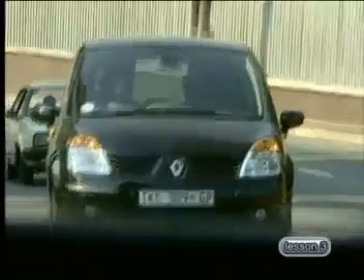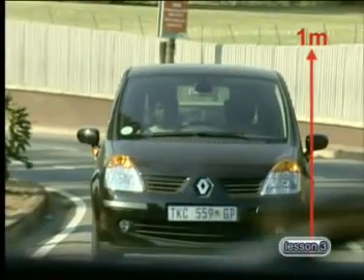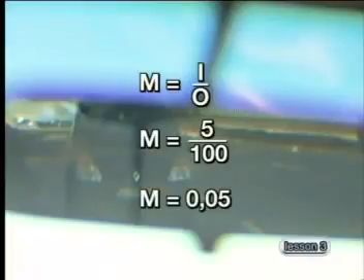For example, let's think back to the magnification of the rear view mirror in a car. When you look at the car behind you through the back window, it looks to be 1 meter high, but in the mirror it looks to be only 5 centimeters high. Then substituting this into our formula, remember you first convert meters to centimeters, we find that the magnification of the rear view mirror is 0,05. Notice that magnification has no units.